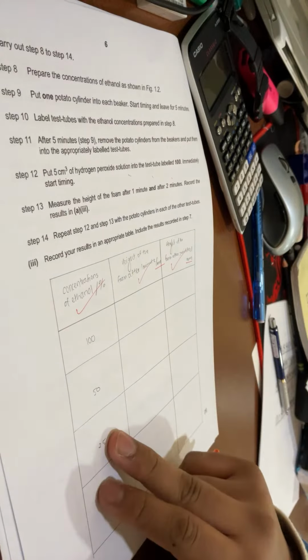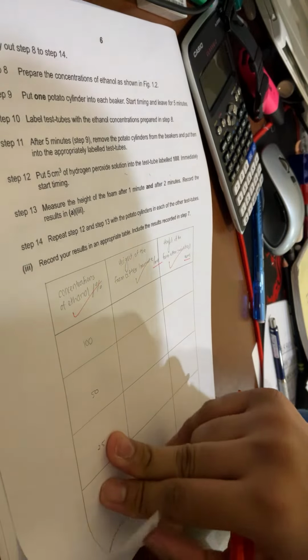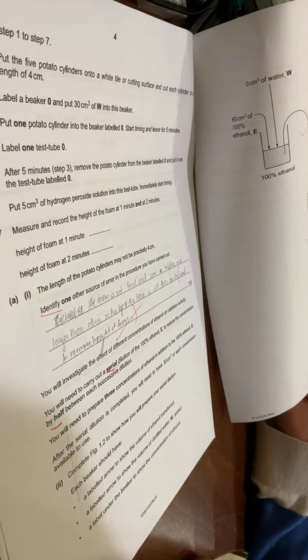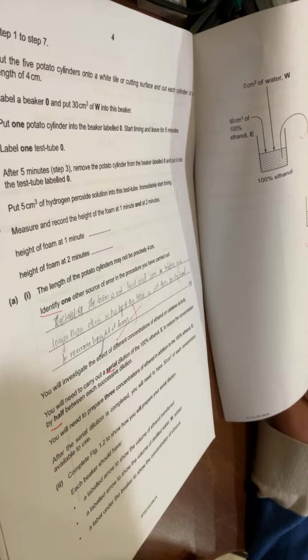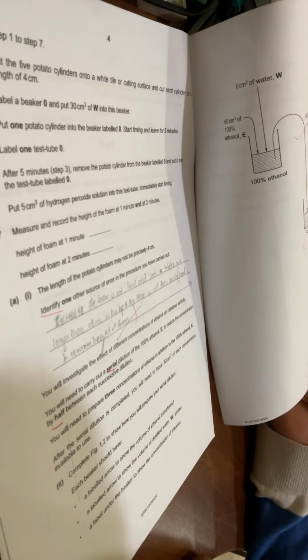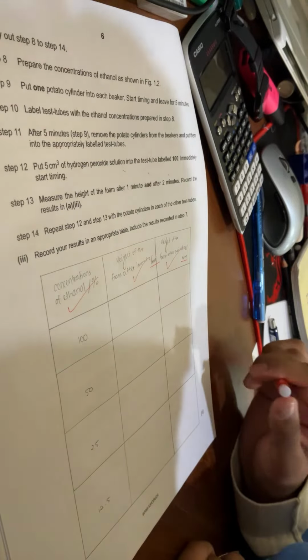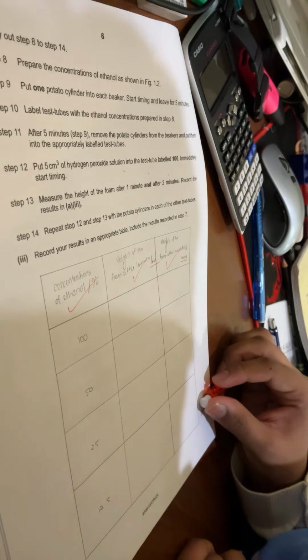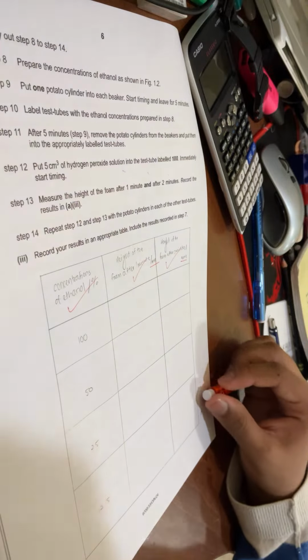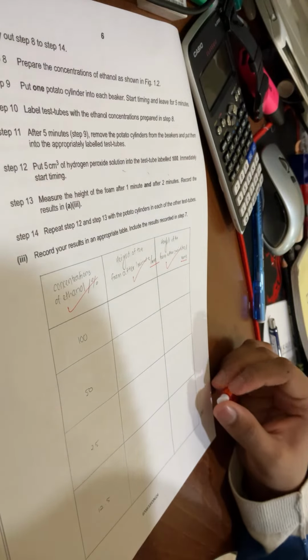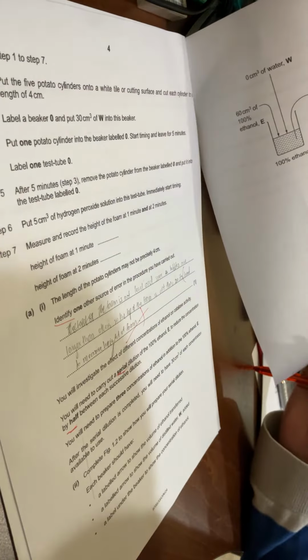Where did I include that? And did it ask for that? Gang, what? Bro, what? Concentration of ethanol? Huh? Okay. I think I had to do that previously or something.